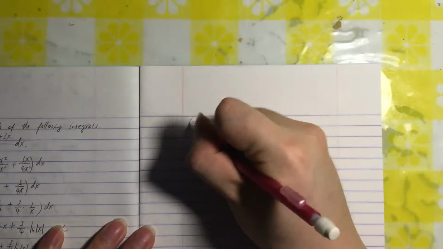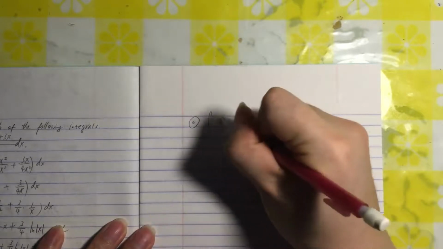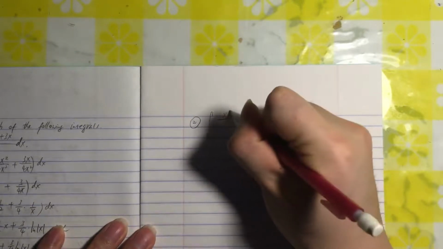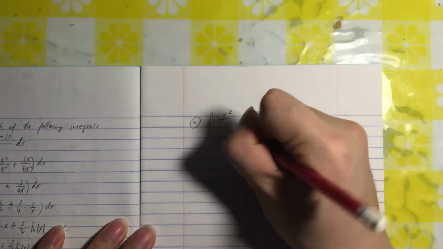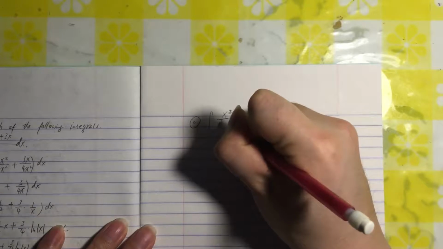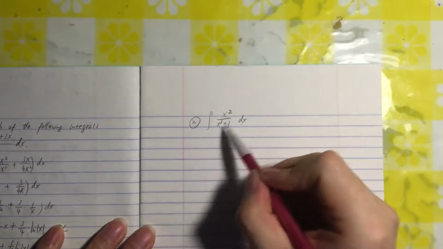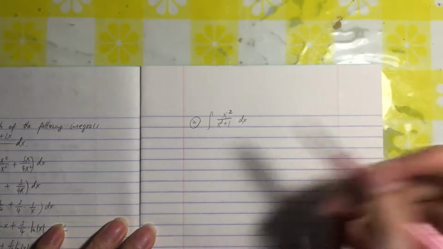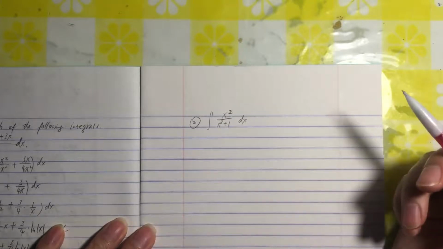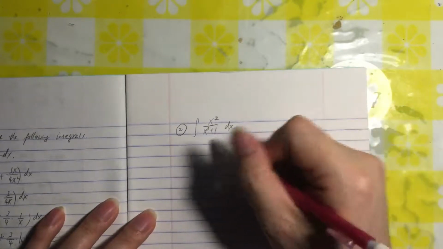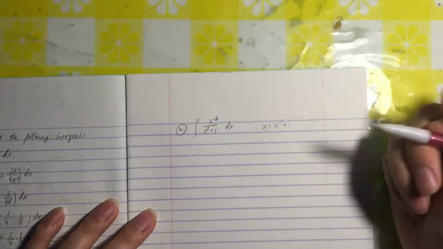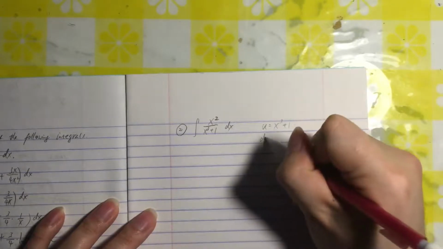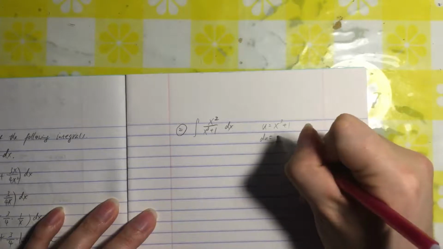Next example, integral of x squared over x cubed plus 1. For this function, we can use u substitution. If I let u be the denominator, what's my du? Here my du will be 3x squared times dx.